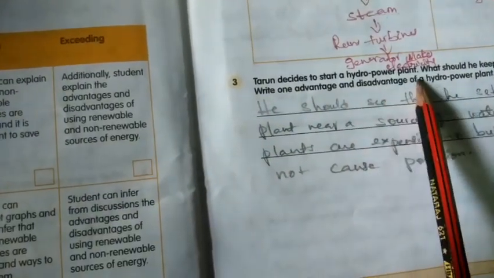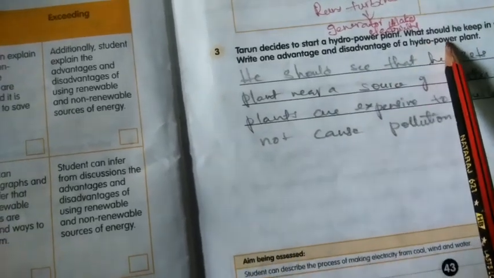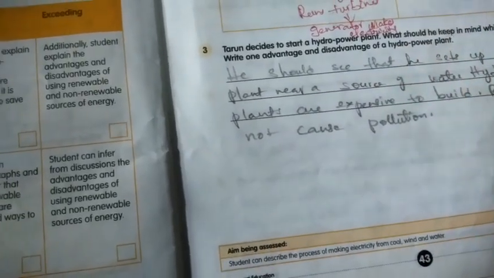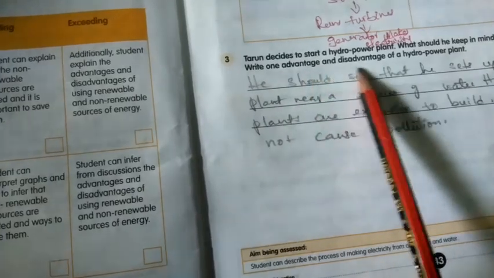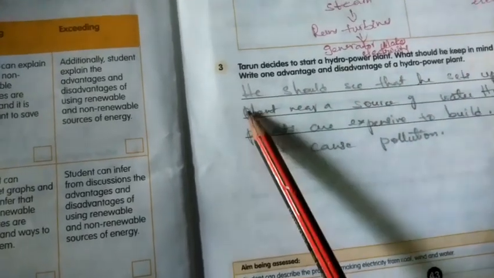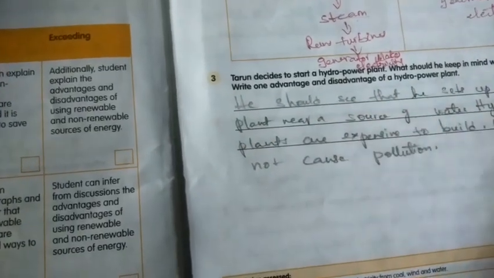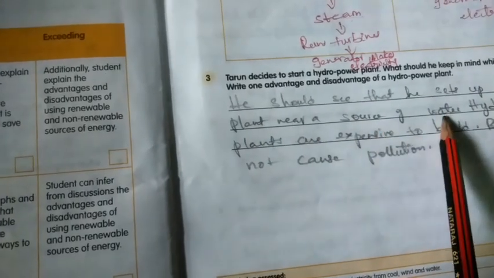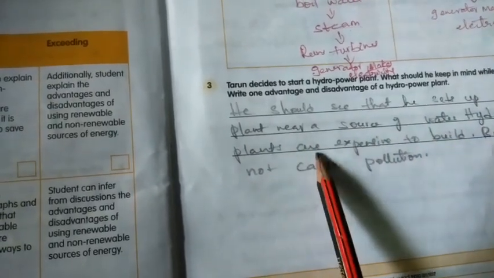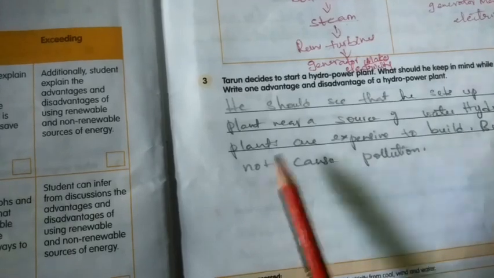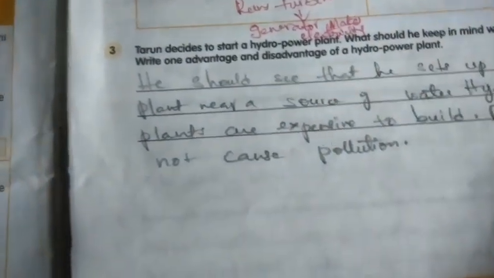Now third one, Tarun decides to start a hydropower plant. What should he keep in mind while setting it up? Write one advantage and disadvantage of a hydropower plant. So he should see that he sets up the power plant near a source of water. Hydropower plants are expensive to build, but they do not cause pollution. Right, children? So whatever the work I have given, please do it neatly and correctly.